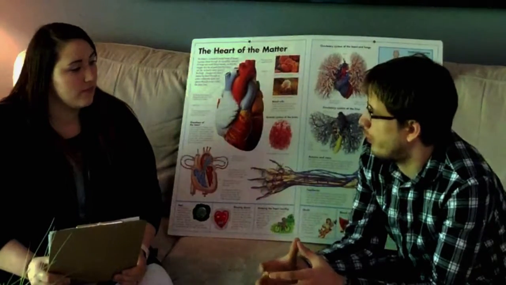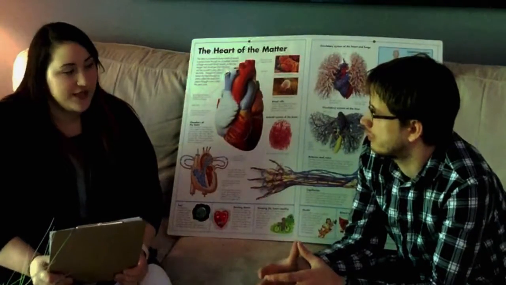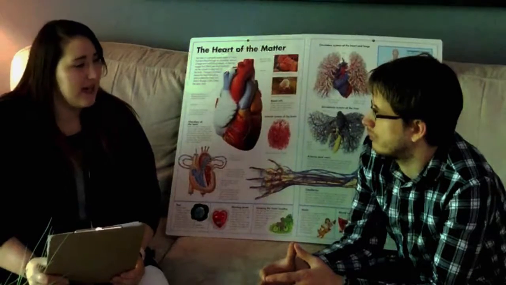So what happens when this is all over? So after the procedure is over, you'll probably spend some time in the hospital on observation just to make sure that you're okay afterwards. And then you'll have to remain on certain medications to prevent blood clots. And we also recommend a change in diet and exercise.